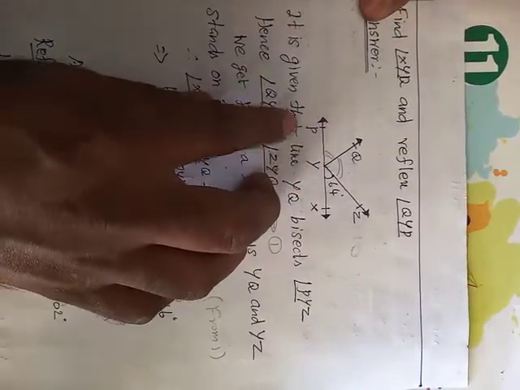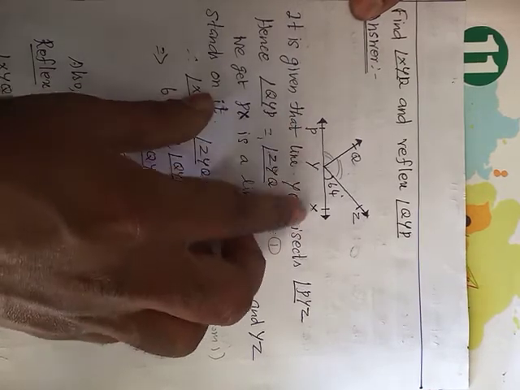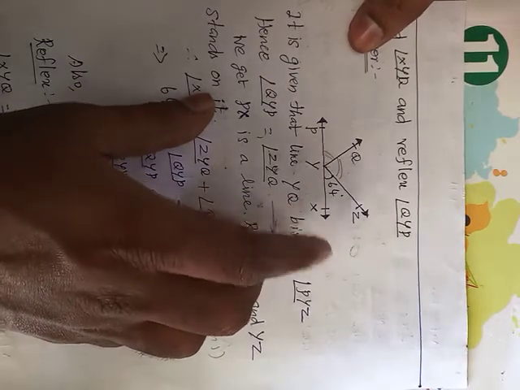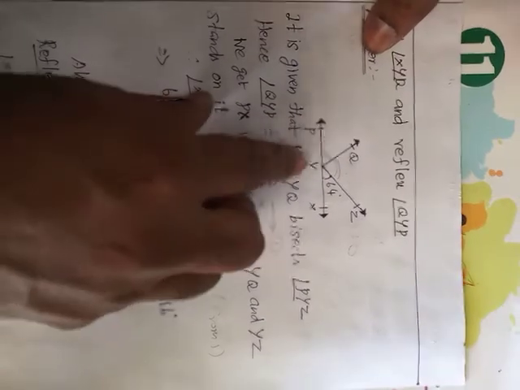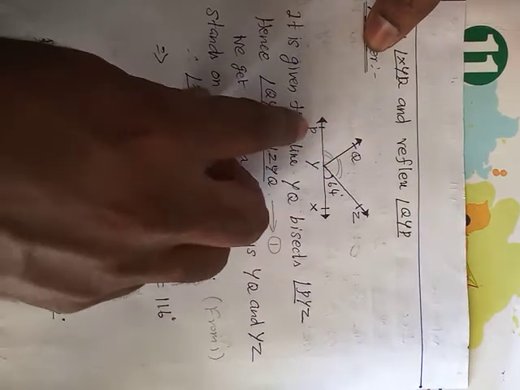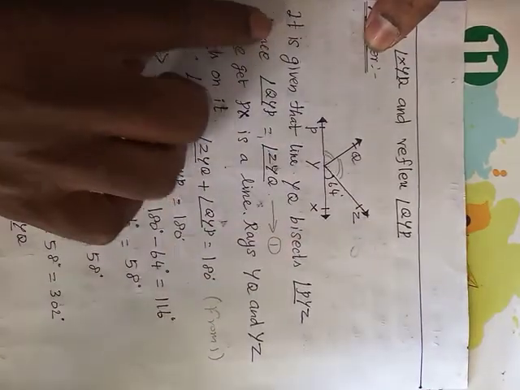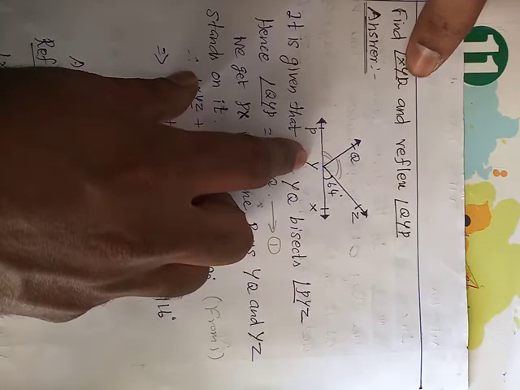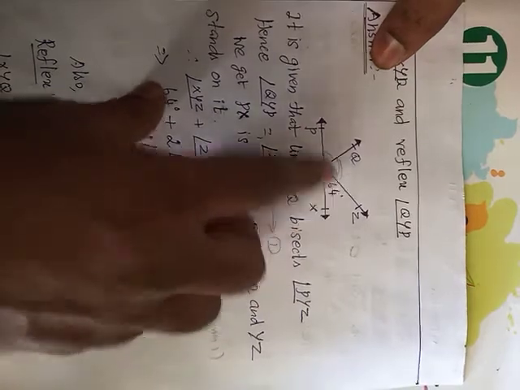Now you have to draw this figure. PYX is a straight line, so angle PYX is equal to 180 degrees. You already know very well that the angle on every straight line is 180 degrees. Then given that XYZ is 64 degrees. Then YQ bisects angle PYZ, so line QY or YQ, either one, bisects angle PYZ.